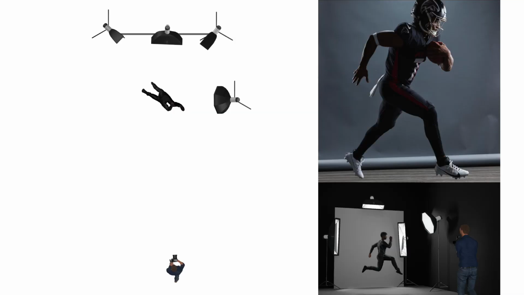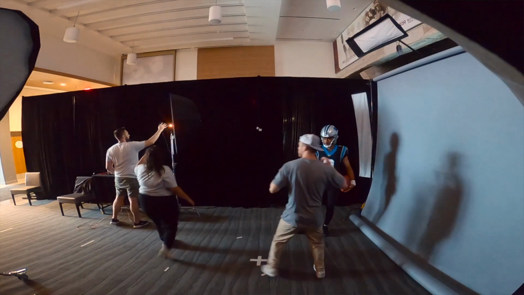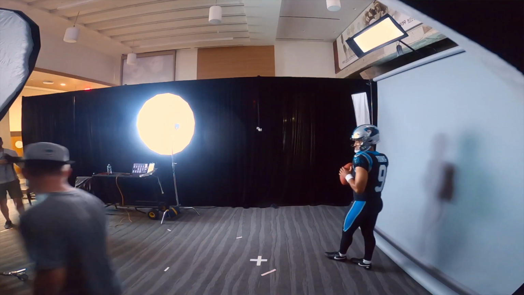I also lit the players from the back with a strip softbox on each side and the hair light from above. Then to get a less moody action shot, we turned off that 70 centimeter Octabox and we used a 120 centimeter Litemotiv softbox over on camera right for our main light.